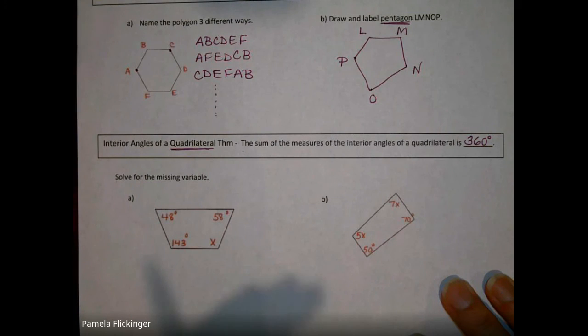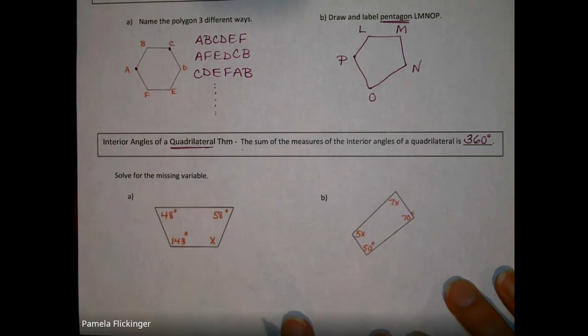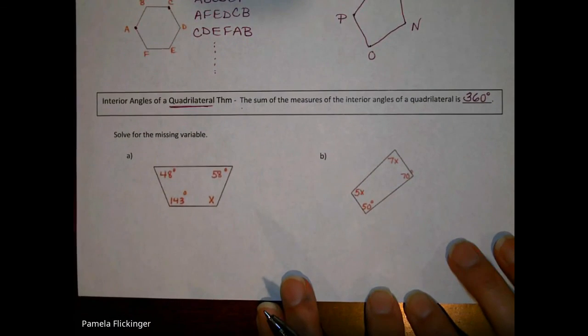That's 4 sides. And we will learn in a second how to figure out what would be the sum of 5-sided or 6 sides or 7 sides and so on. But you will notice if we wrote them out and looked at the pattern that each sum always increases by 180 every time we add a side. But just doing quadrilaterals for right now.